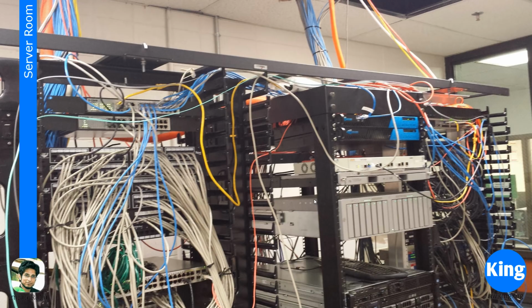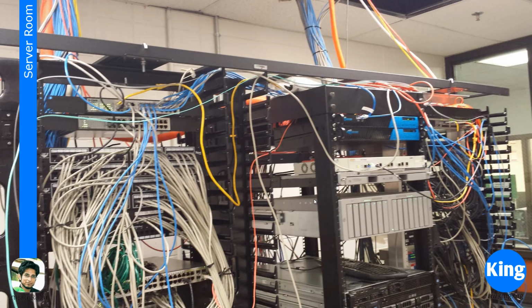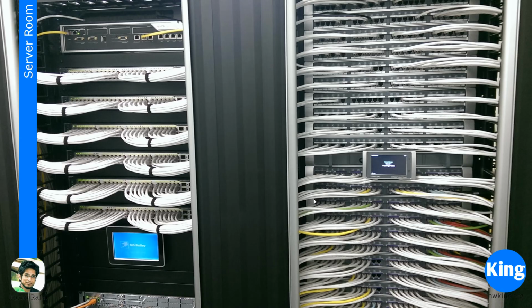Now it's up to you as a network administrator to decide if your server room should look like this, or the server room can look like this. Now the difference between this network room and this network room or server room is how disciplined you are. If you follow the practices of cable labeling, cable tagging, you can maintain your office in this state.